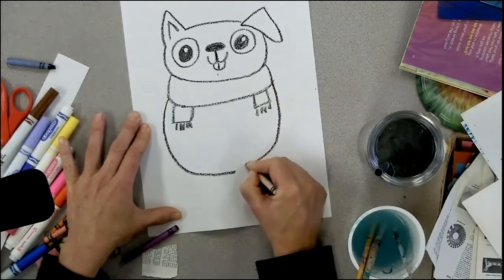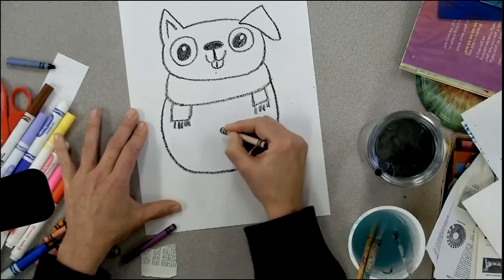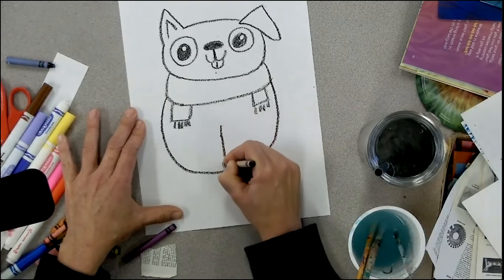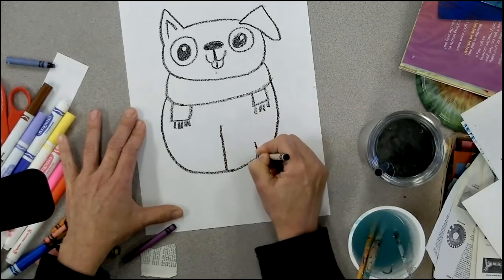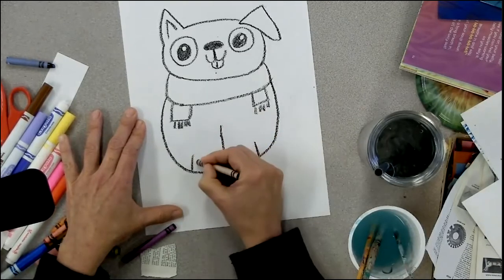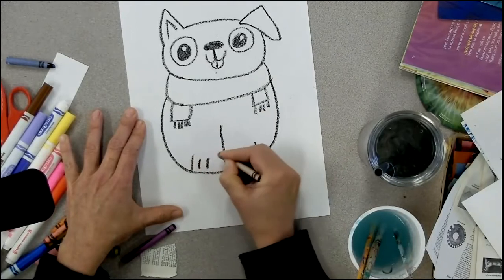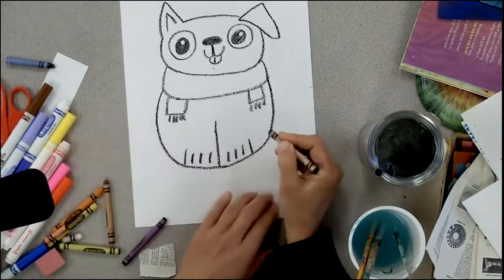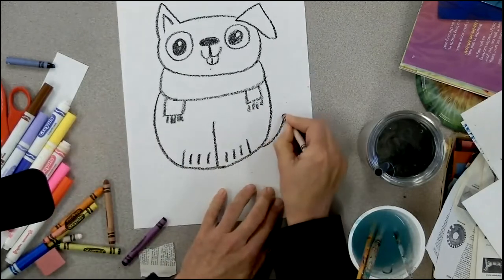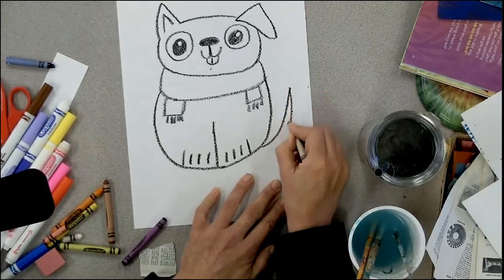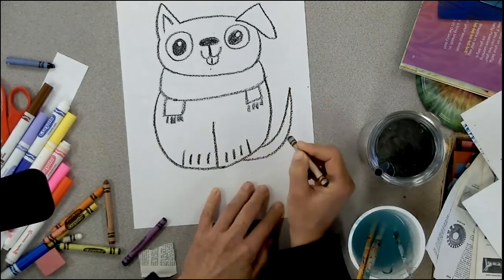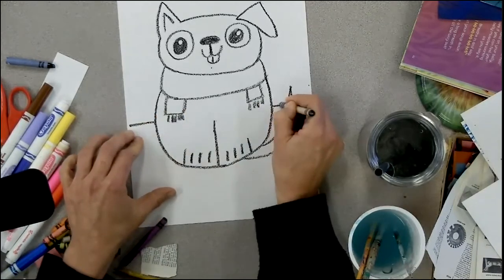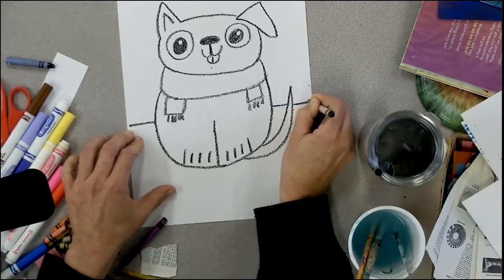Right here. Now, unlike the cat's paws, we're going to make the dog's paws a little different. We're going to start with a line here, and then two short lines right here and here. And then right in here, we're going to make something that looks kind of like our dog's paws. My tail is going to be long and pointy. And once again, my dog is not floating in outer space, but it is grounded by gravity.